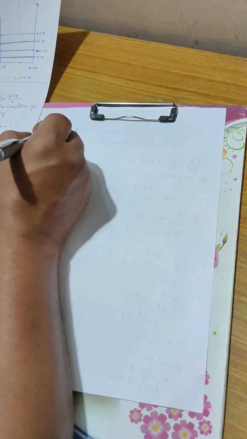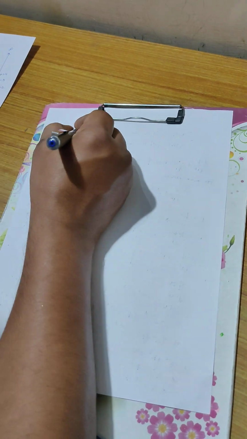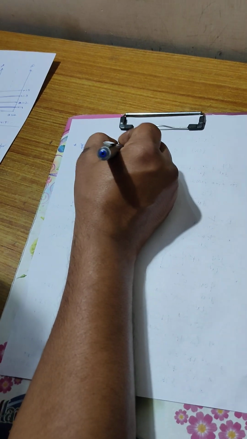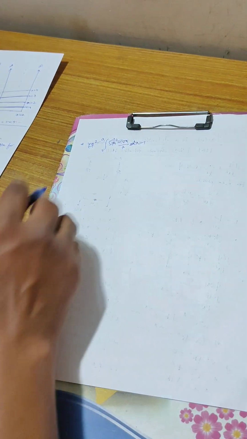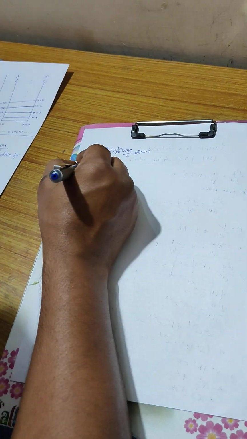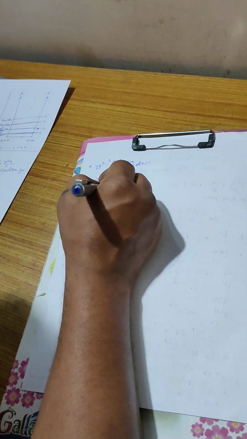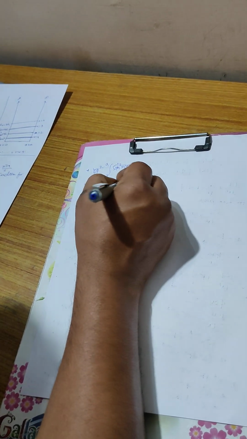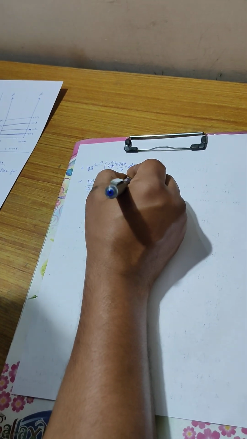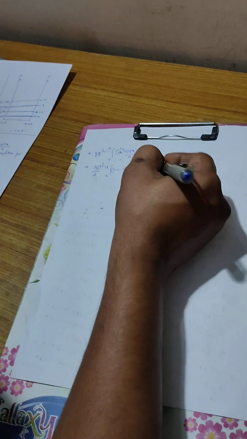Now sine square x is nothing but 1 minus cos 2x by 2. So we can write this as modulus of B square by 2 into integral 0 to a 1 minus cos 2 n pi x by a dx is equal to 1.